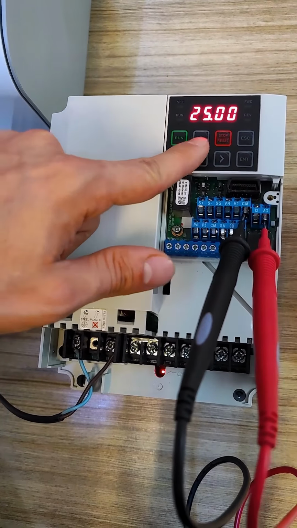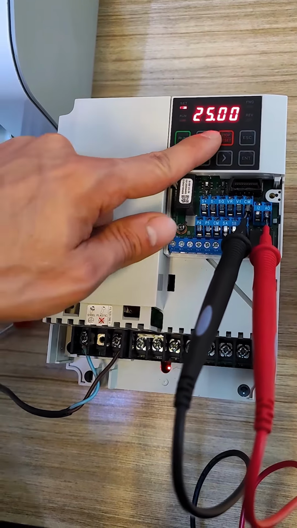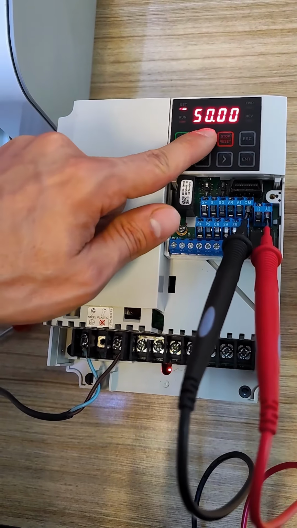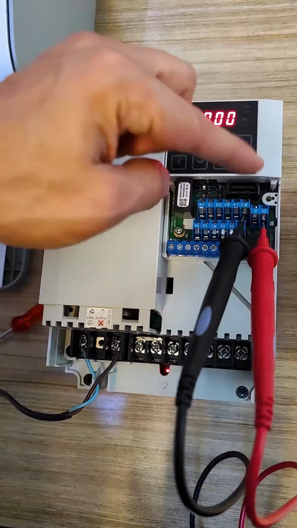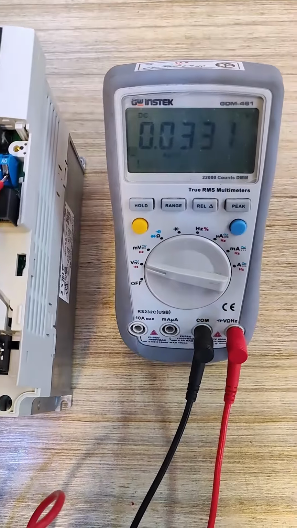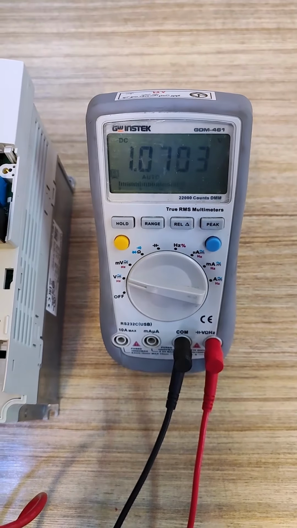Okay, now my maximum frequency is set to 50 Hz. I'm going to give it a frequency of 50 Hz. So now, after I start the inverter and it reaches 50 Hz, my voltmeter should show 10 volts at the output. I'm going to start the inverter now.